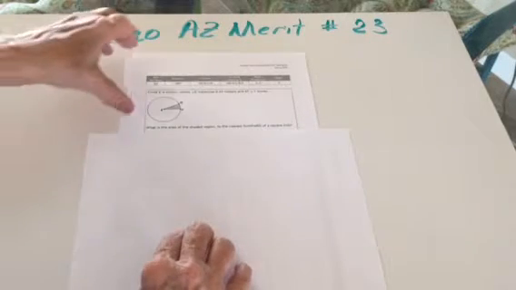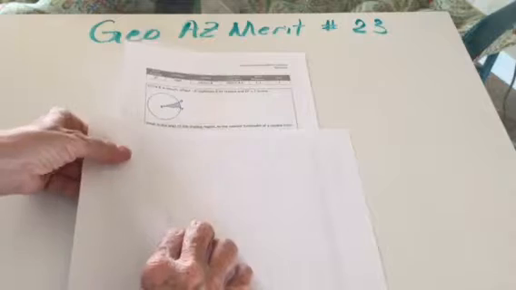In this video, we're talking about question number 23 on the Geometry Arizona Merit Test. And this is basically an area of a sector question. It says, circle E is shown where angle E measures 0.44 radians and EF equals 7 inches. EF, of course, is the radius. What is the area of the shaded region to the nearest hundredth of a square inch?